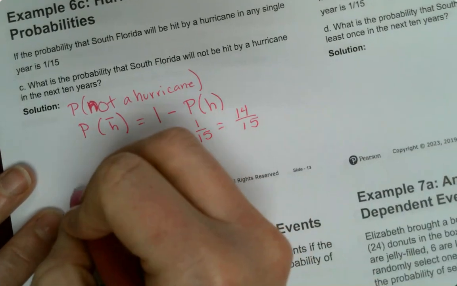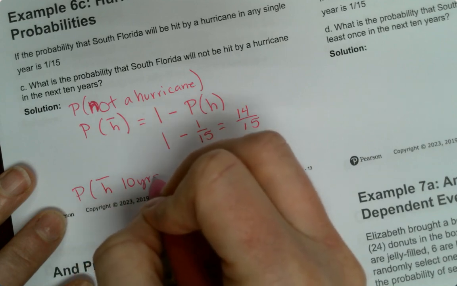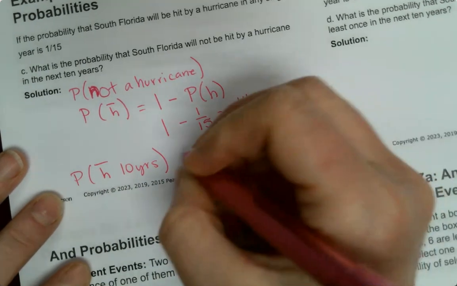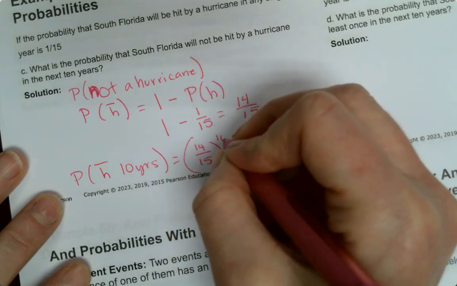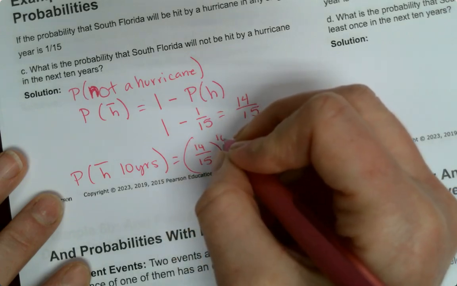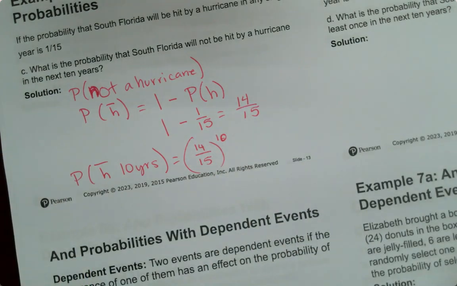So probability of not a hurricane 10 years in a row means I need to do this 14 over 15, 10 years. Oh no, it's this, 15 years. Right? Will not be hit by a hurricane.